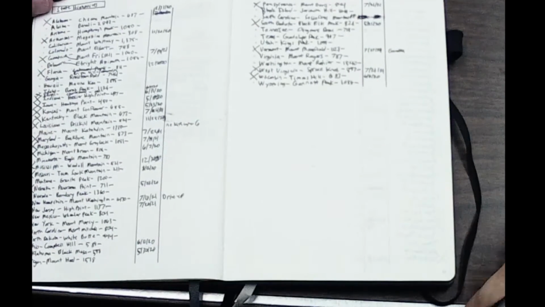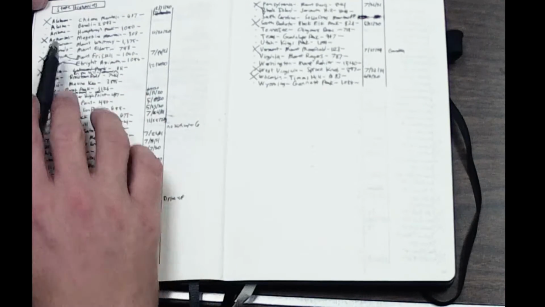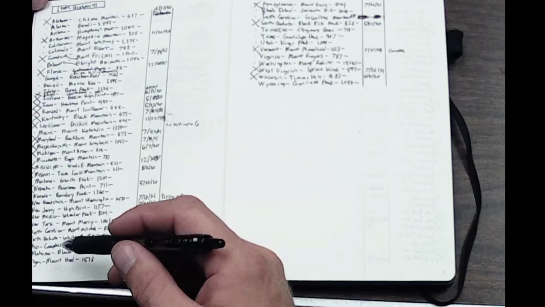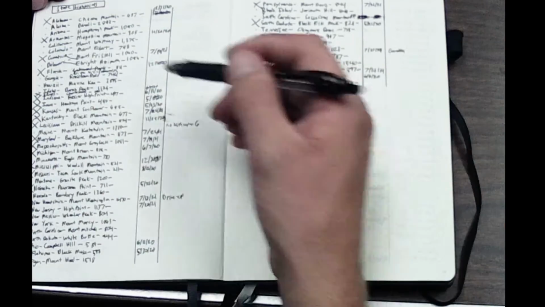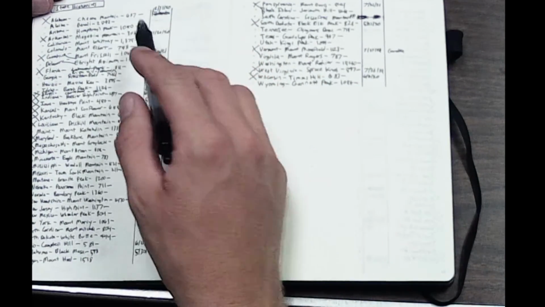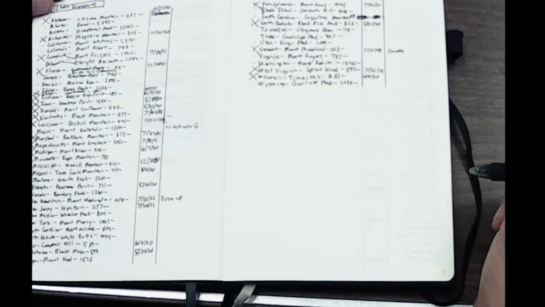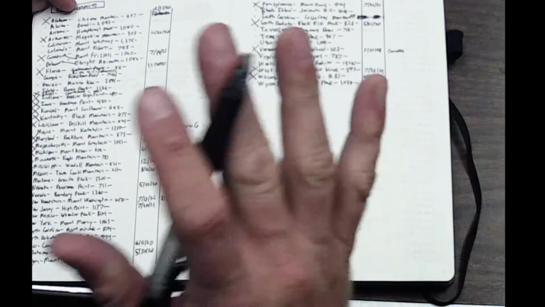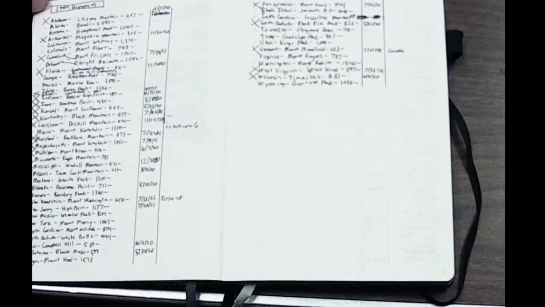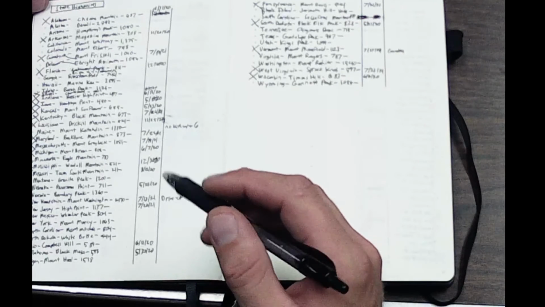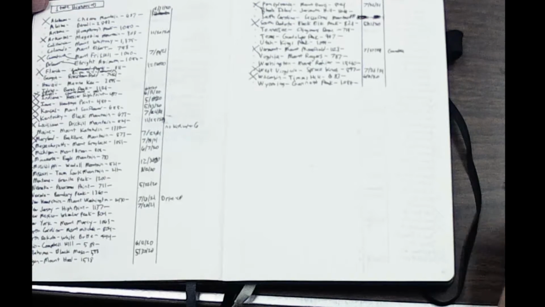My first collection in here is this state high points collection, and I've listed all the high points. There's 50 states. I listed the name of the mountain and then how many miles it is. Now this is from Sedalia, so when I do this again, I'll copy this to my next bullet journal, and I'll put the distance probably from Springfield instead of Sedalia.